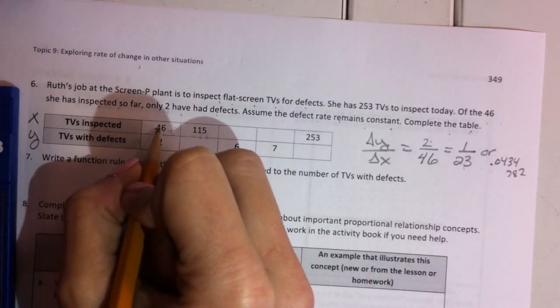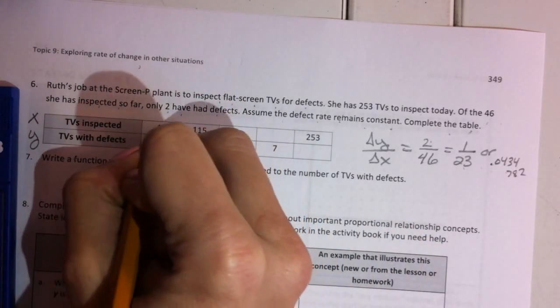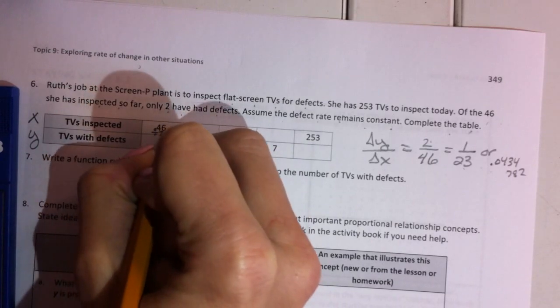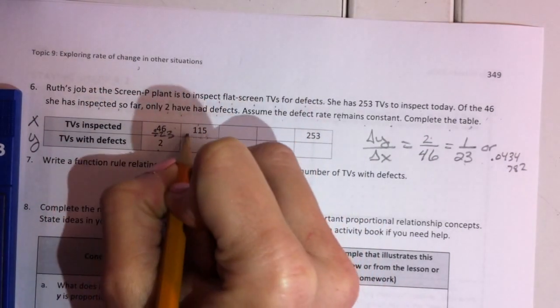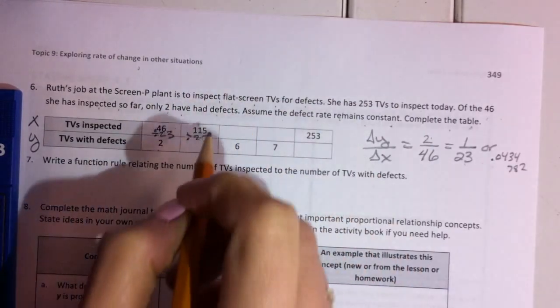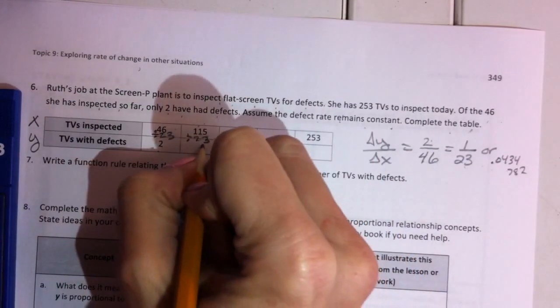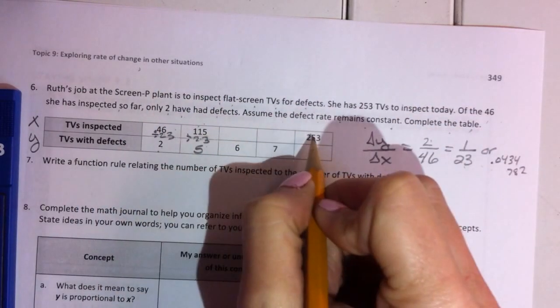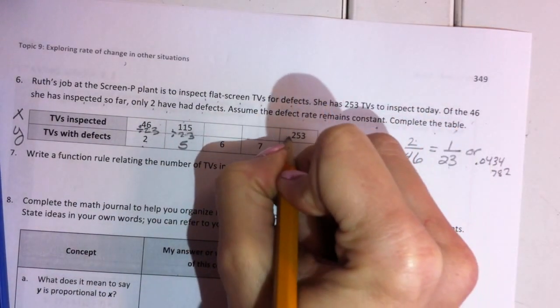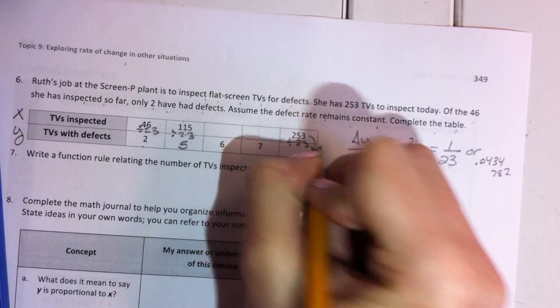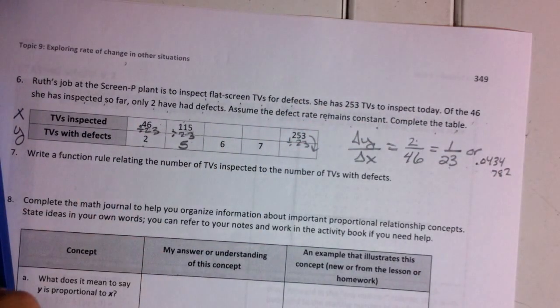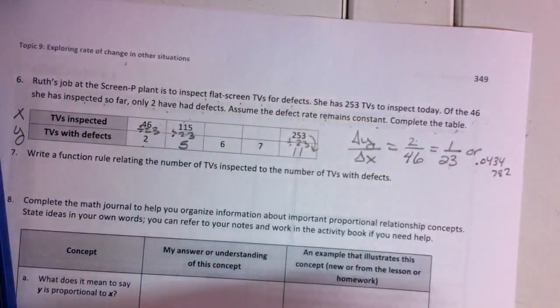To get from x to y, no, that's right. To get from x to y, we have to divide by 23. So 115 divided by 23 equals 5. Now here's the only one with a number on top, so let's go ahead and do that. Divide by 23 to go this way. 253 divided by 23 equals 11.